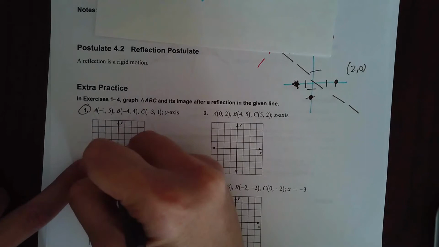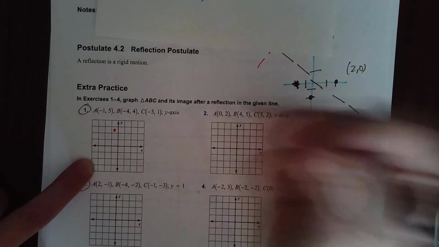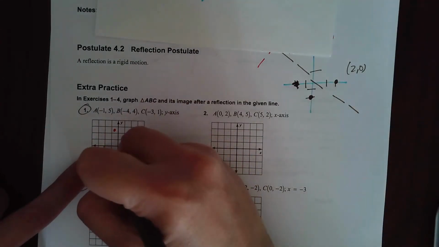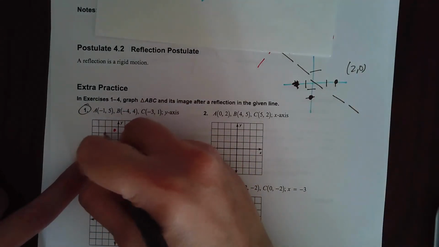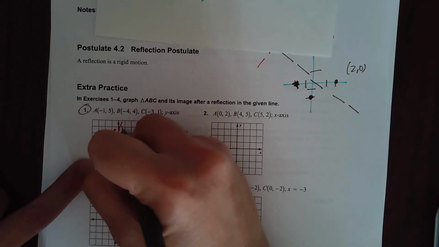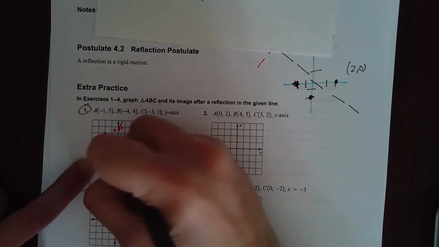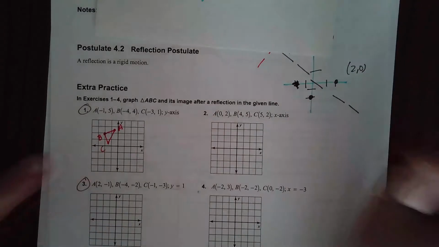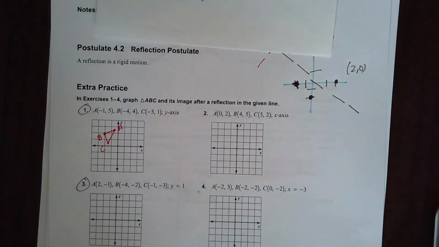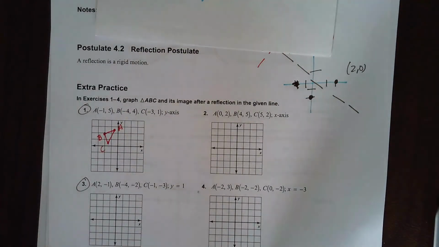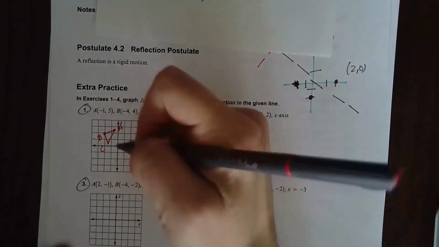All right, so -1. Again, remember I'm counting by 2's, and then 2, 4, 5. Okay, so that would be where A would be. -4 and 4 would be here. So this is A, this is B. And then -3 and +1 would be here. So that's my original triangle, my pre-image, if you will. What we're going to do is a reflection over the y-axis.